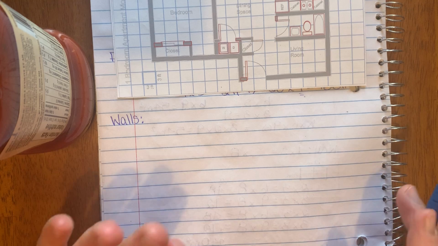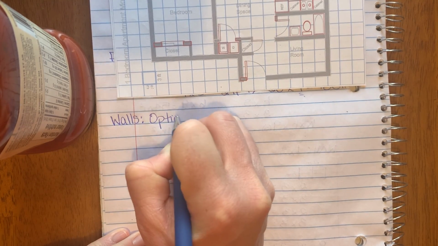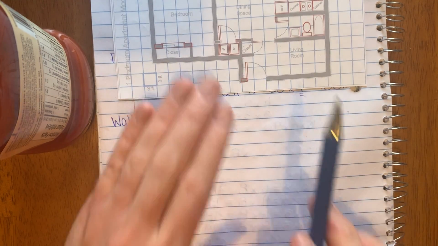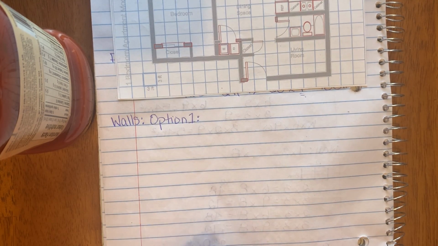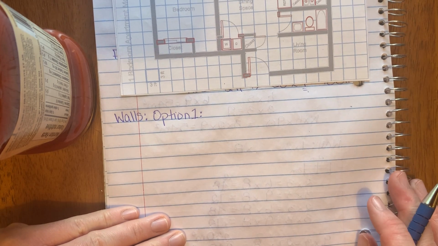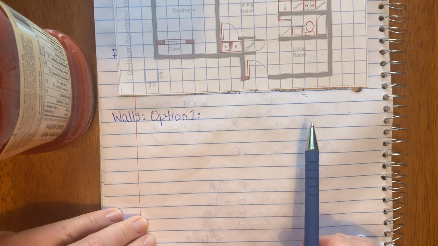So first option, option 1, is to add up each of the lengths of the walls, or multiply each of the lengths of the walls by the scale, and then take the answer and multiply that by the height of the wall. Okay, so I'll go through this step by step and you'll get to see exactly what I'm doing.